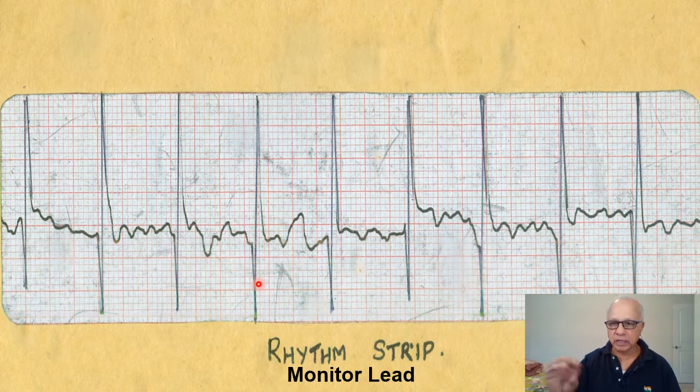So the attendant could have increased or decreased the height of these QRS complexes just to get a good picture. So don't bother about diagnosing right or left ventricular hypertrophies, etc. from a monitor lead. That you should remember.